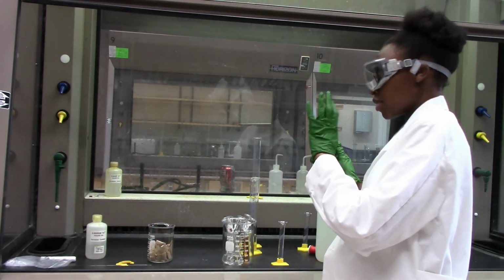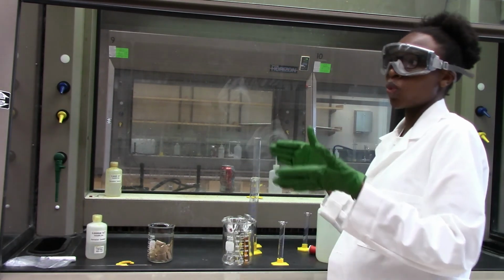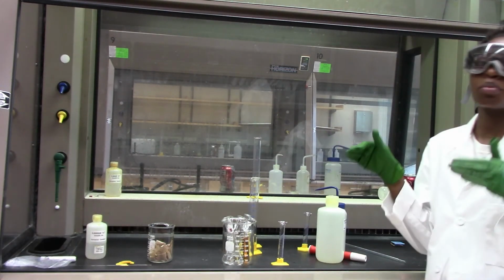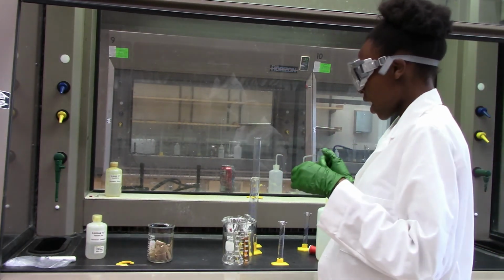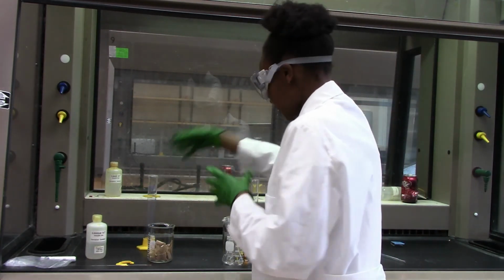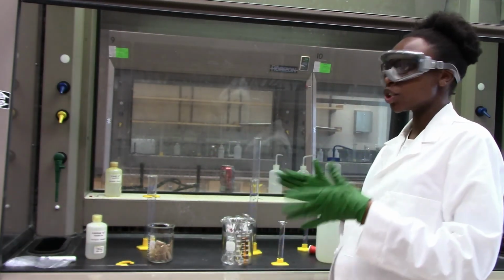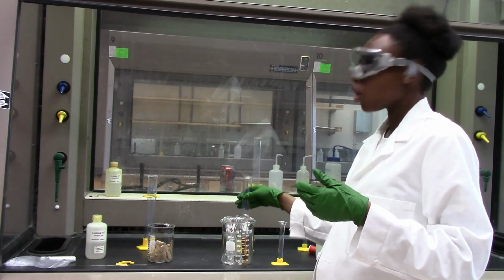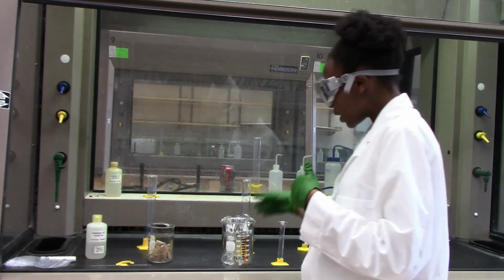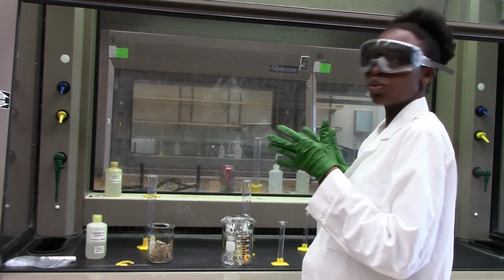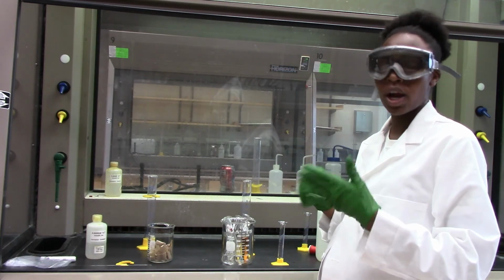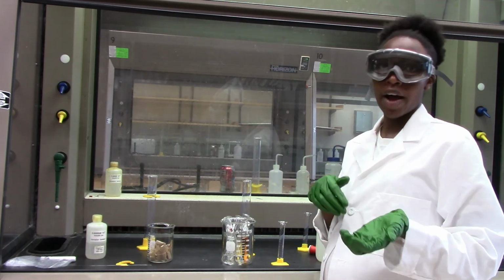I now have 5 different test tubes labeled 1 through 5, and they all have 5 milliliters of 0.002 molar iron 3. Now I am going to add to test tube 1, 1 ml of the 0.002 thiocyanate, and to test tube 2 I'll add 2, test tube 3 I'll add 3, test tube 4 I'll add 4, and test tube 5 I will add 5.